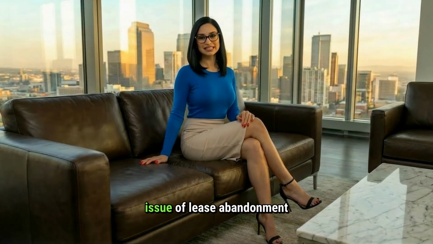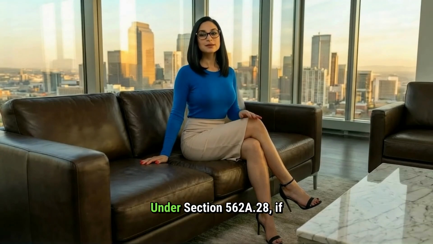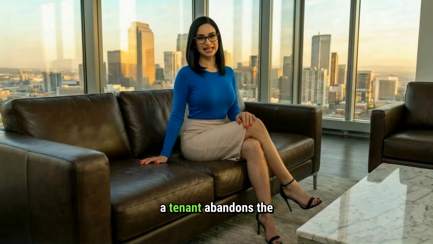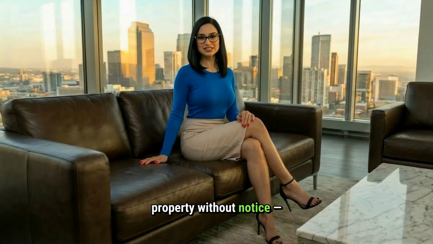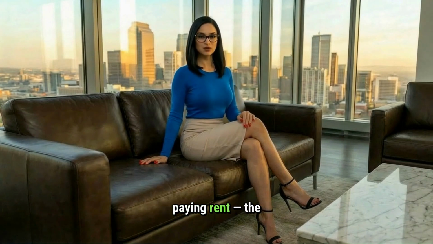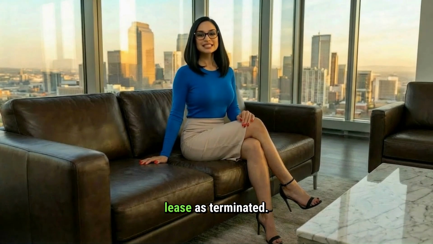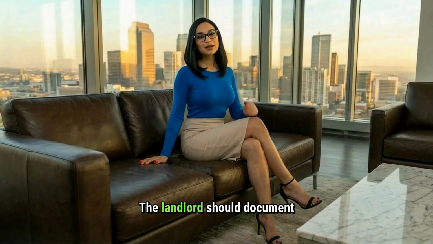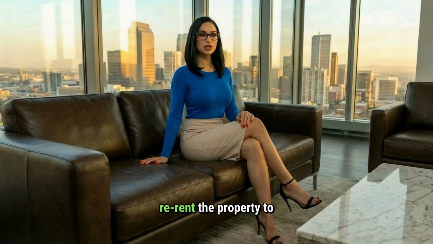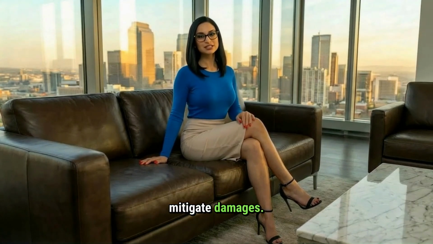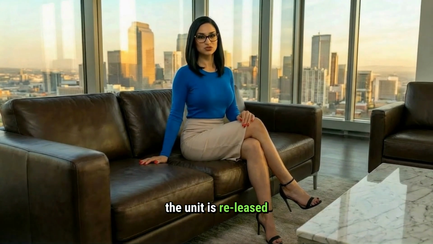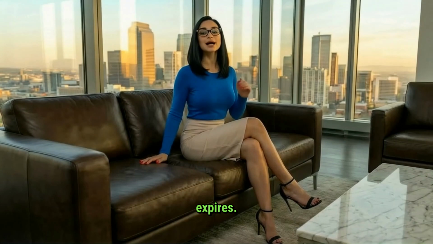Iowa also addresses the issue of lease abandonment itself. Under Section 562A.28, if a tenant abandons the property without notice, meaning they leave, remove most belongings, and stop paying rent, the landlord can treat the lease as terminated. The landlord should document the abandonment carefully and make reasonable efforts to re-rent the property to mitigate damages. The former tenant remains liable for rent until the unit is re-leased or the lease term expires.